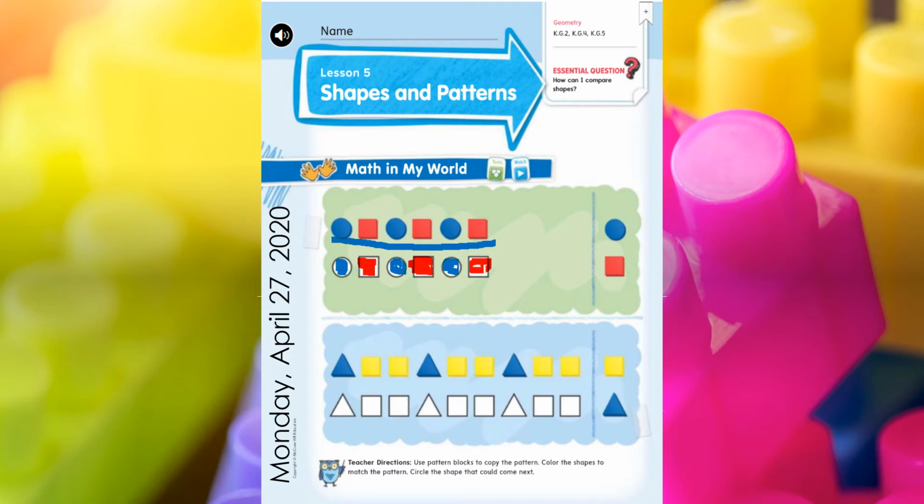All right, so after I color in the color pattern, then I'm going to circle which one of these comes next. Is it a blue circle or a red square? It's the blue circle. Very good.